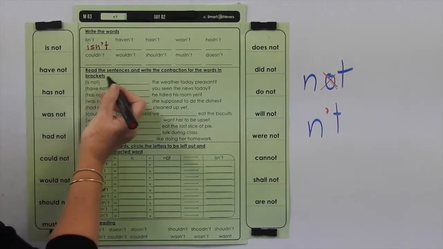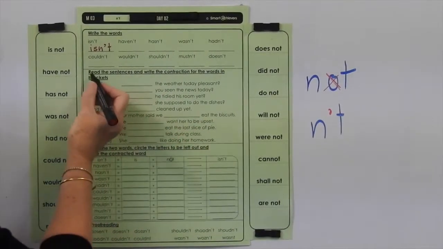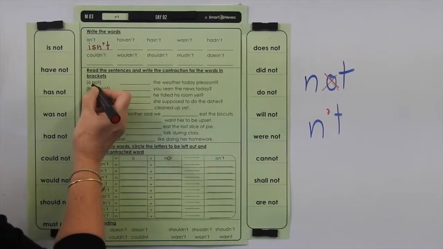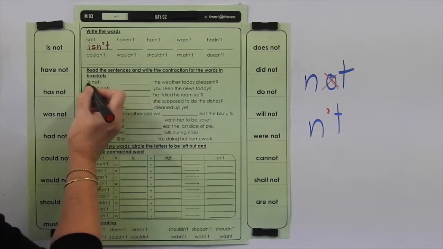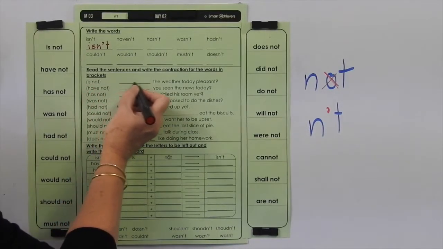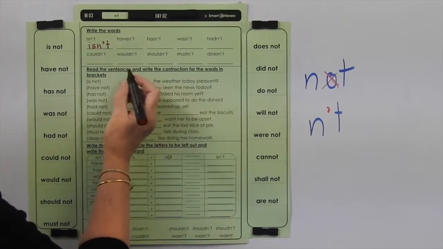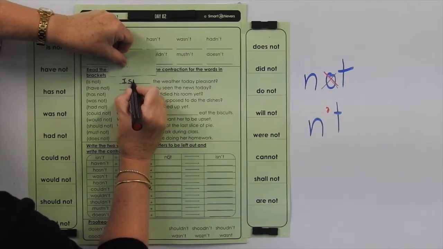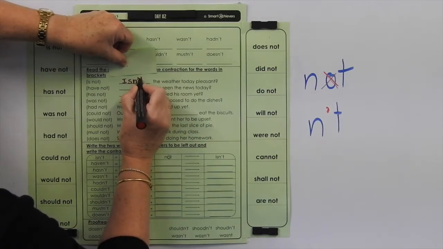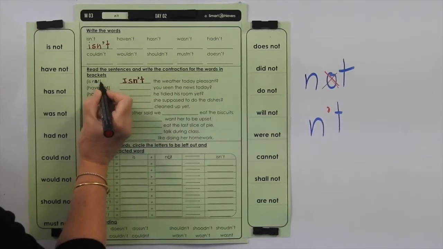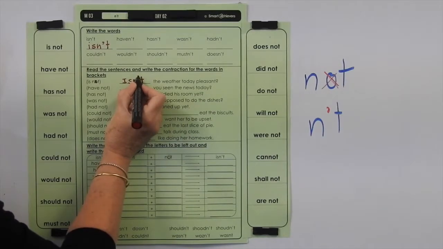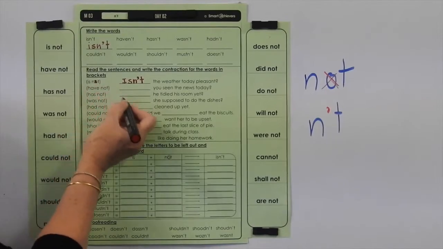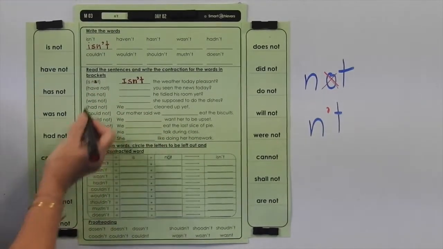Now this is following the same pattern that we've had previously, so read the sentences and write the contraction for the words in the bracket. So isn't will be the contraction for is not. Isn't the weather today pleasant? So we put in a capital letter there because it's the start of a sentence. Put your apostrophe in where you've taken out that O. Remember, the apostrophe is like a dot with the tail hanging off it higher in the line at the top of the word. You can do the rest of those on your own or within your group if you need to discuss them.